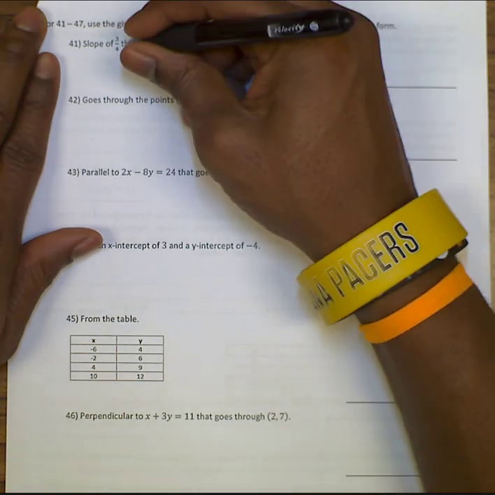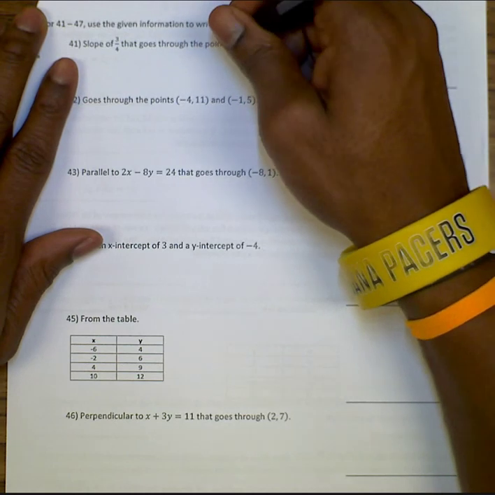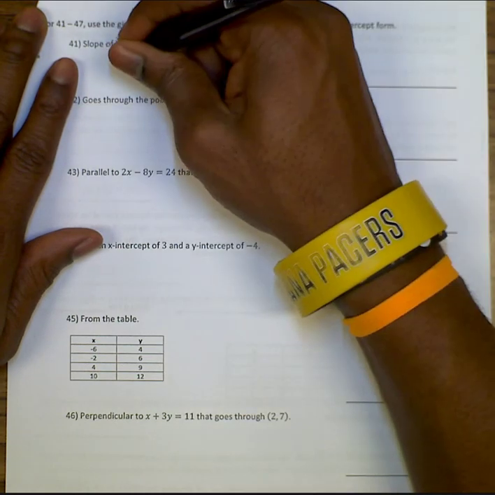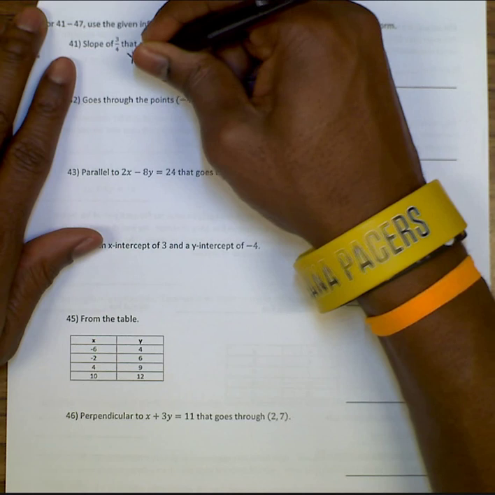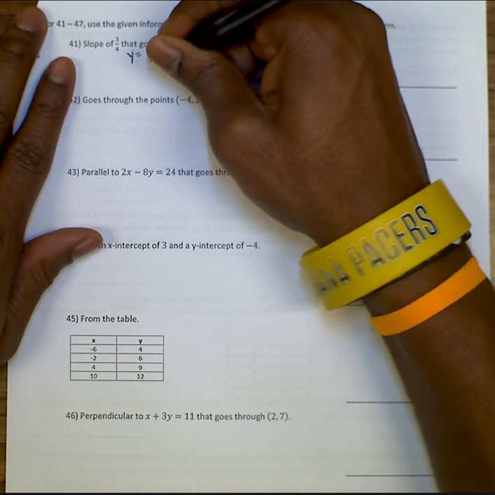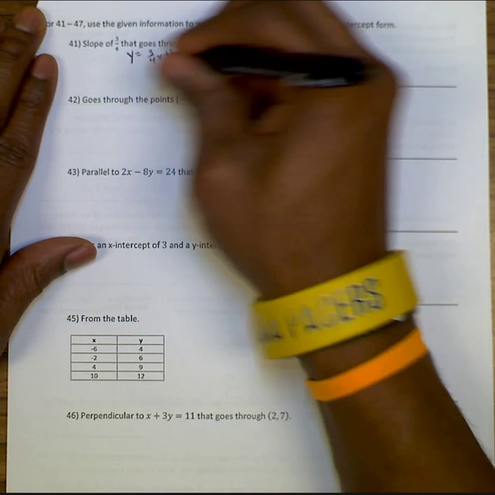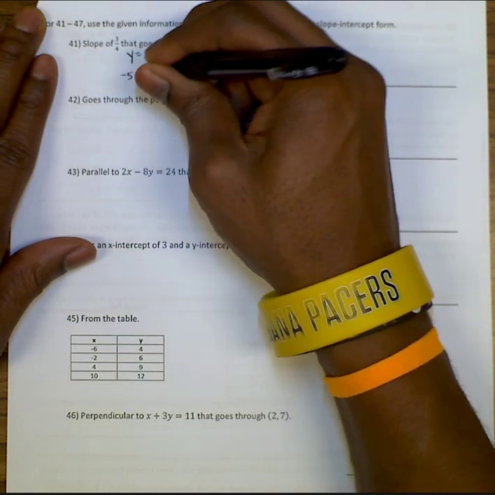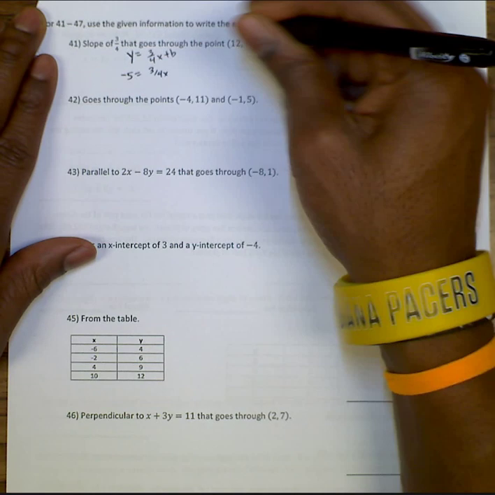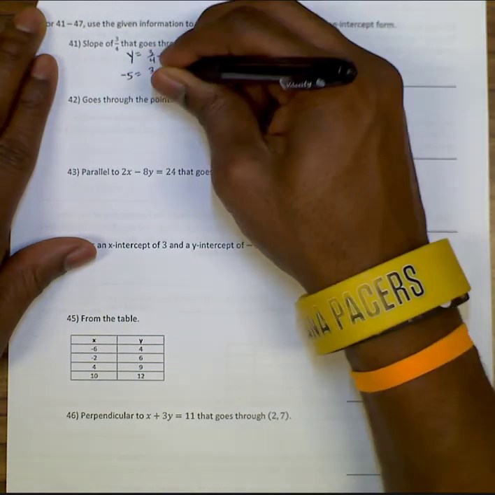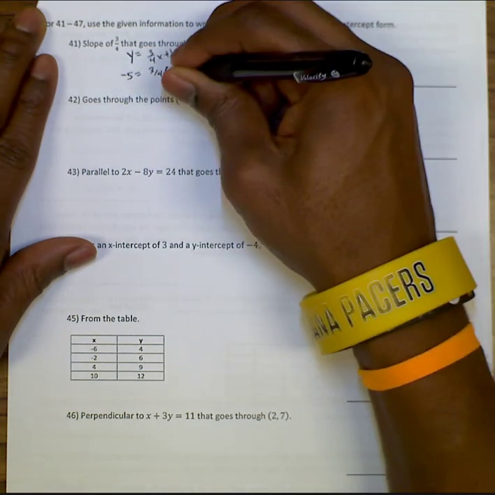We're given our slope 3/4, and then we're given this point. So what we know of our equation right now, y equals 3/4 x plus b. Since we're given the point, we can plug in x and y where they go. So -5 equals 3/4 x. Sorry, not x, because we know x is 12, plus b.